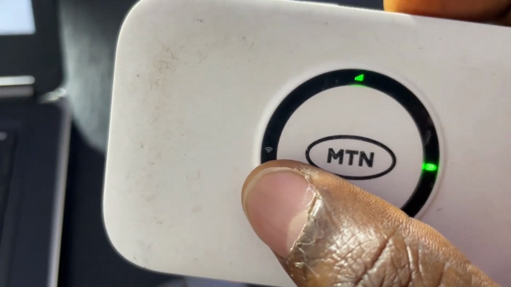I want to share an experience I faced with my MiFi so that somebody out there that could probably be having the same issue can also learn from this. So I'll be showing you guys the issue I faced and how I was able to solve this issue after much panicking.